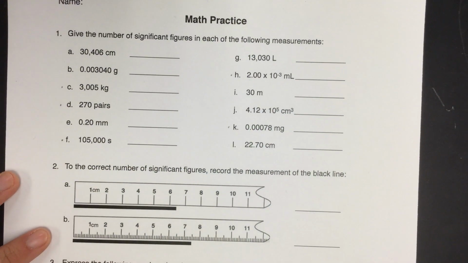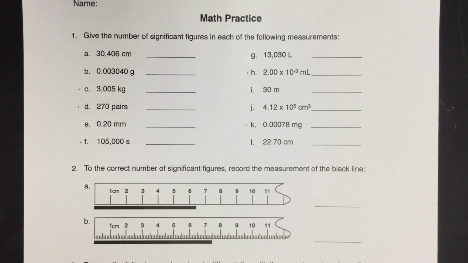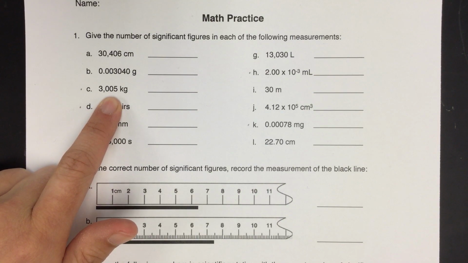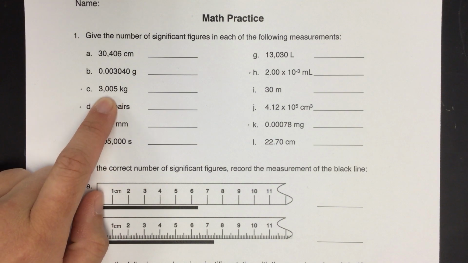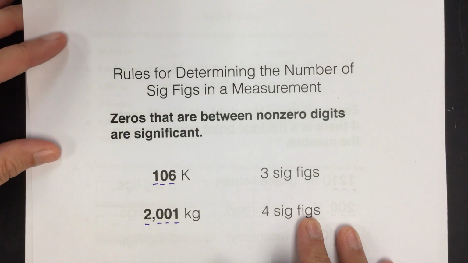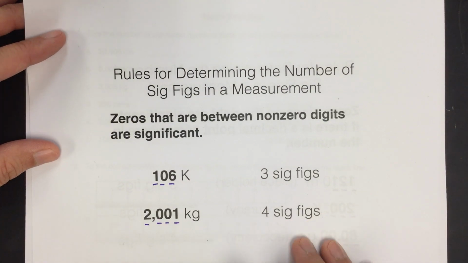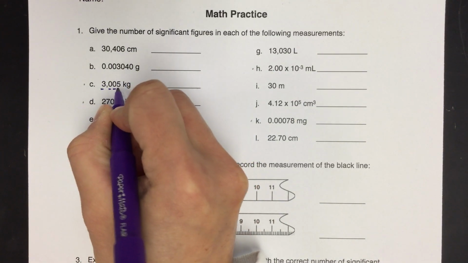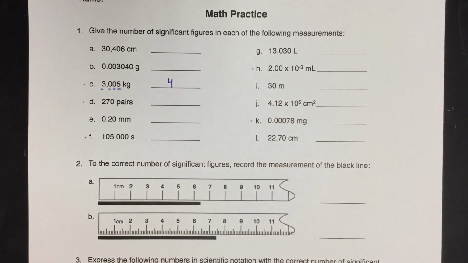So let's do a few questions from your packet. I'm going to kind of jump around a little bit here and refer to some of the rules. So the first one, let's do 1C, this number here. Remember, the zeros are where things get tricky, so your eyes should always kind of go to the zeros. But these zeros here are being sandwiched. So this goes back to this rule, the sandwich rule. If the zeros are sandwiched, they're significant. So in this one, all 4 of these digits would be significant because of the sandwich rule.